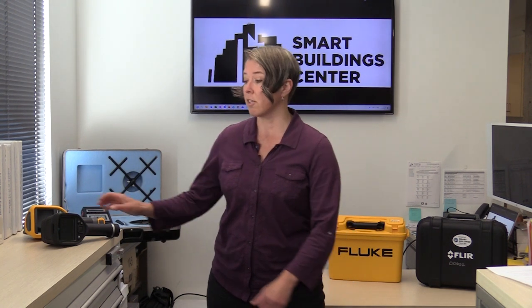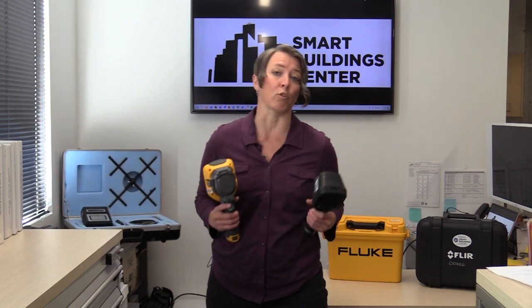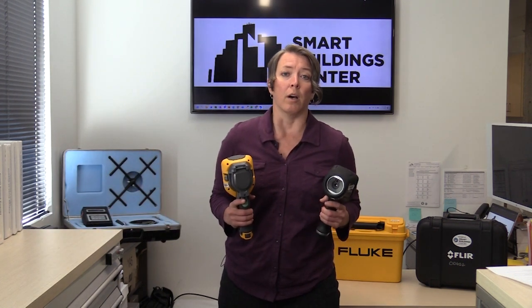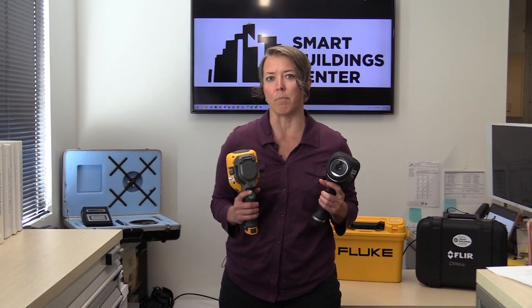So today we'll talk about some tips and tricks for using thermal cameras, also known as infrared cameras or IR cameras. And these are some of our most popular tools in the tool library. There are a wide range of models available by various manufacturers. And thermal science is a pretty in-depth science, but we're going to just give you some basic tips to get started today. So what is thermography?